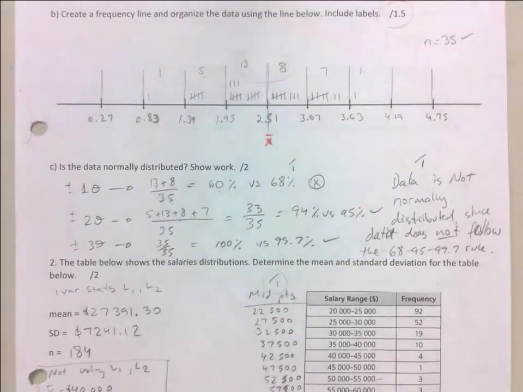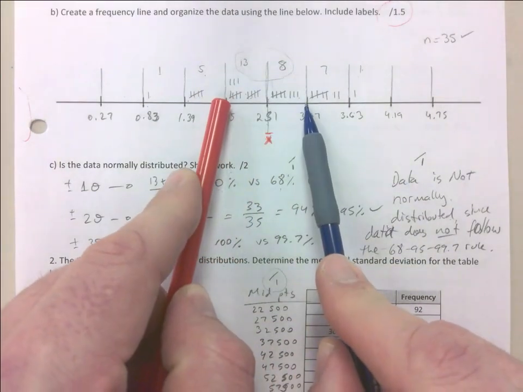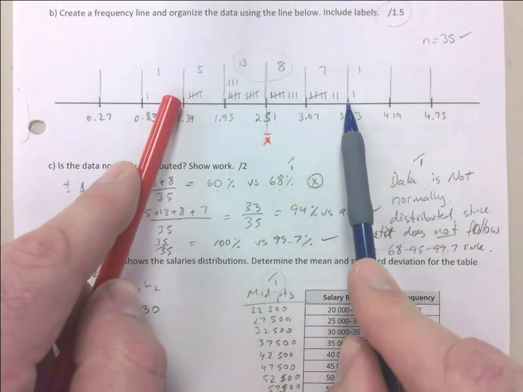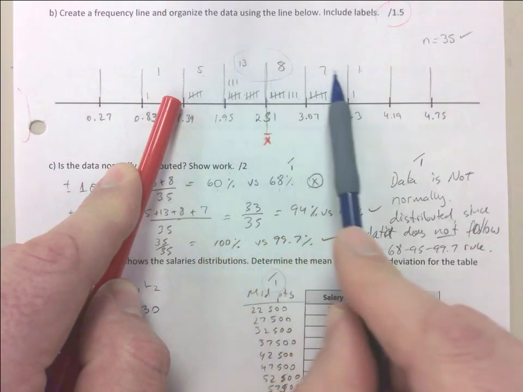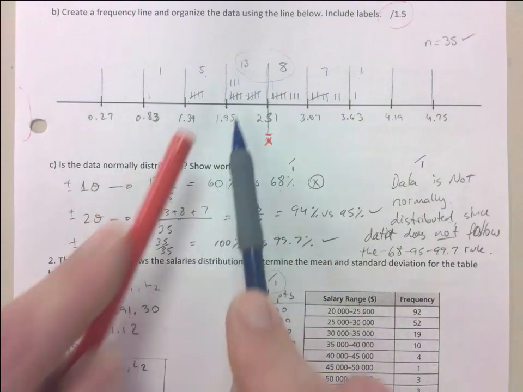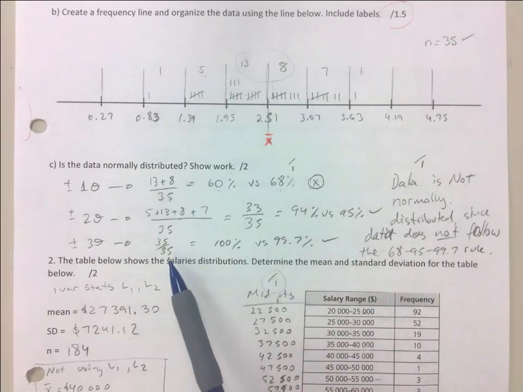So again, you need to know how to do this, right? 1 standard deviation, 13 and 8. Then 2 standard deviations, you actually add 4 bins worth of values together. And then 3 standard deviations, there should be 6 bins that you add up, all of these values, and compare them to the 35 that you've collected.